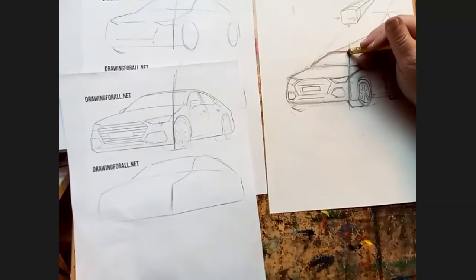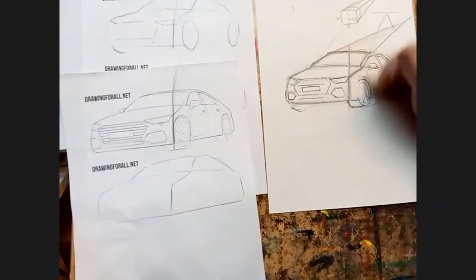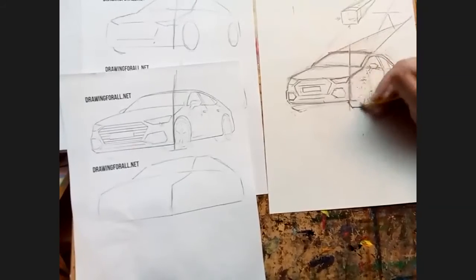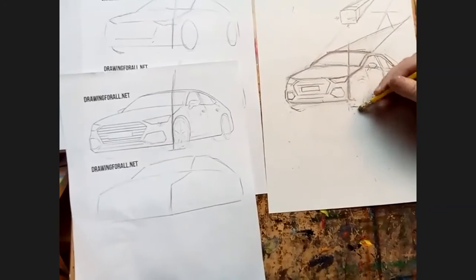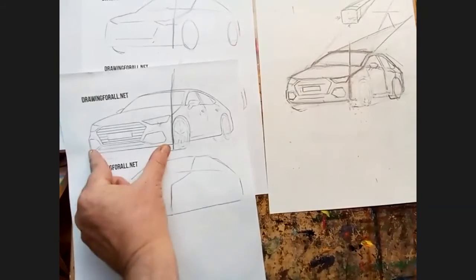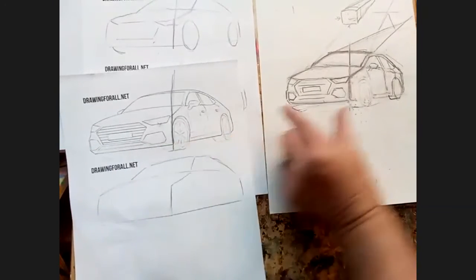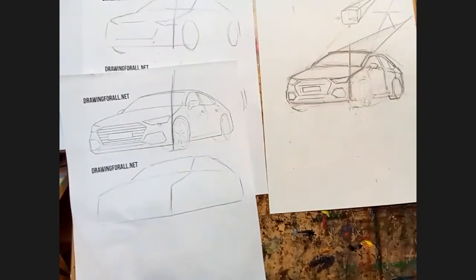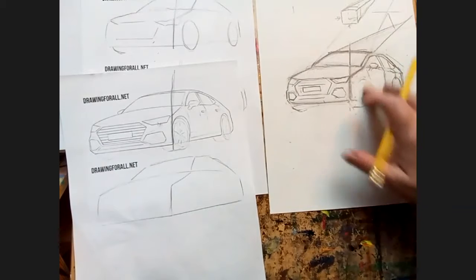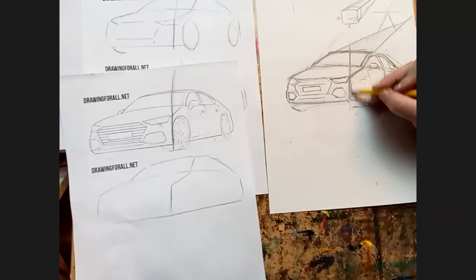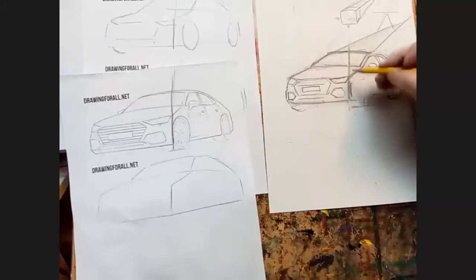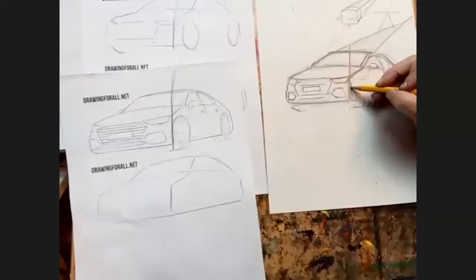Oh yeah, and look at what I did. I made a big mistake, here and here. Do you guys see the mistake I just made? I totally had my wheel way too far back. My wheel needs to come right up against this line. I didn't have that, although he didn't have that either, to be perfectly honest.